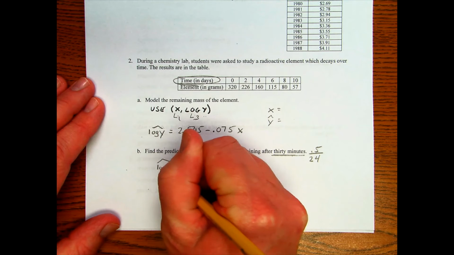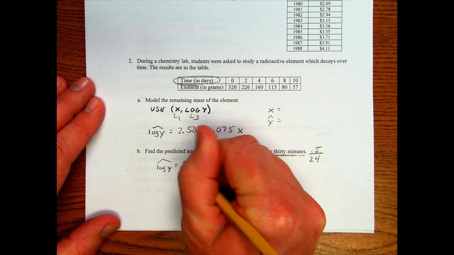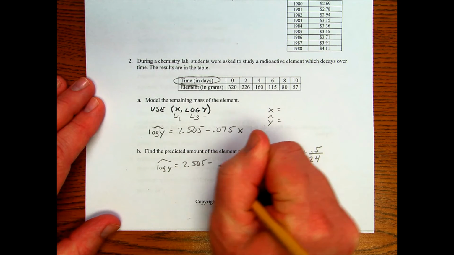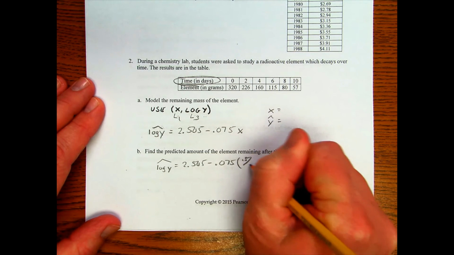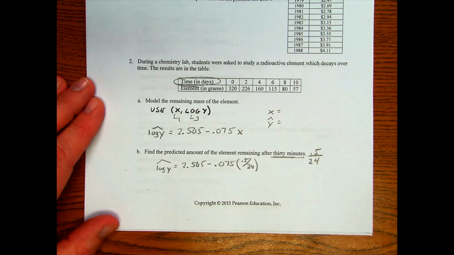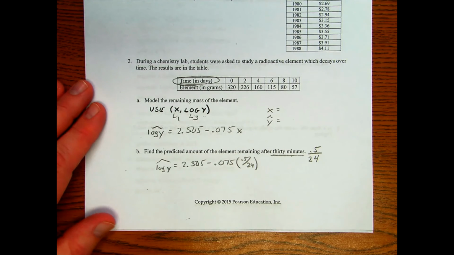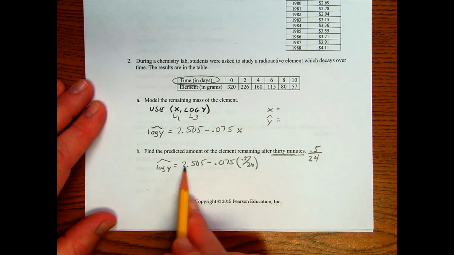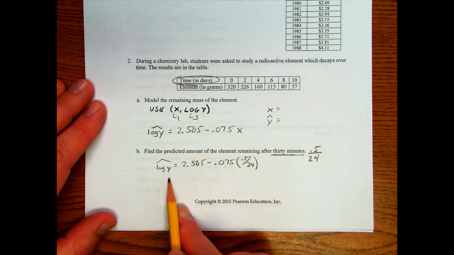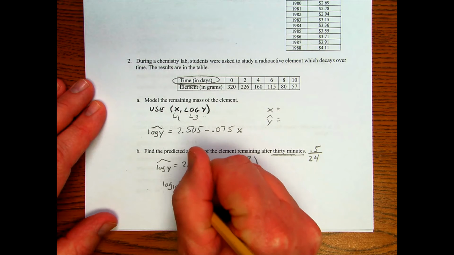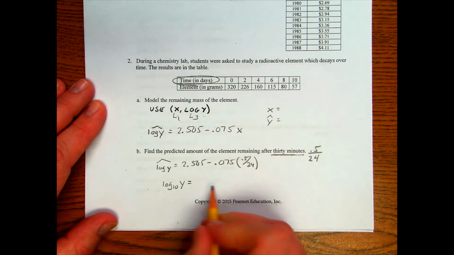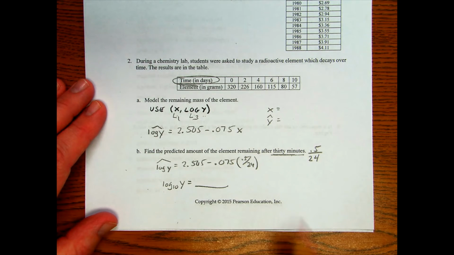We've got log of y is equal to 2.505 minus 0.075 times 25 out of 24. So when we type this right-hand side in, it's going to be log of y equal to that. Remember, log without the subscript is understood to be base 10. So it's equal to that number we get. So 10 raised to that power gives us the y.